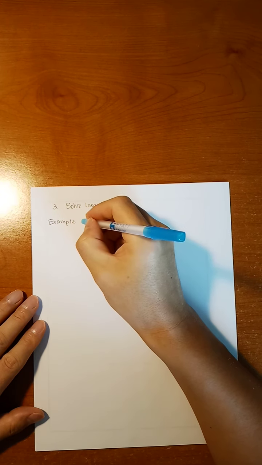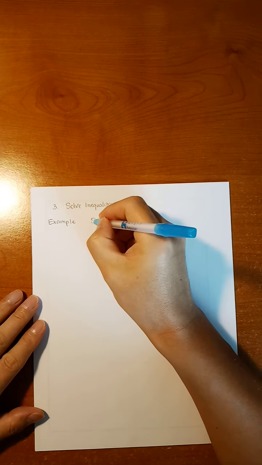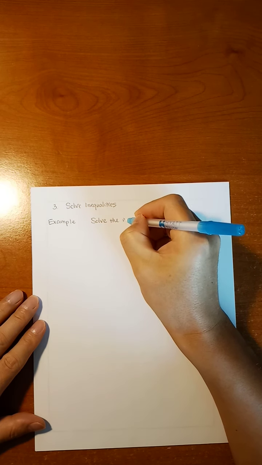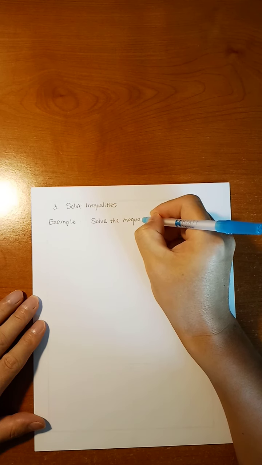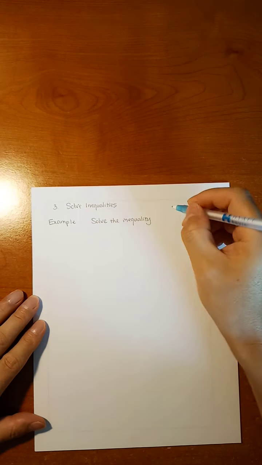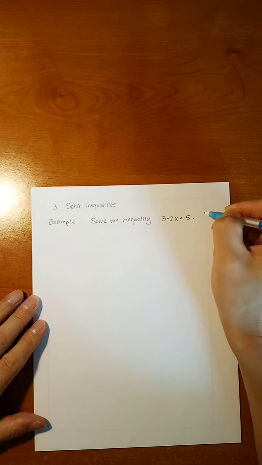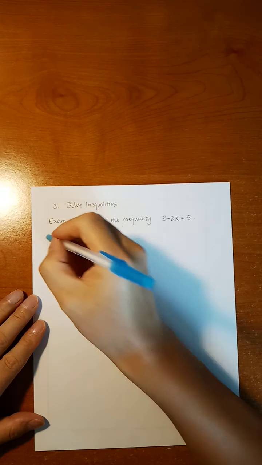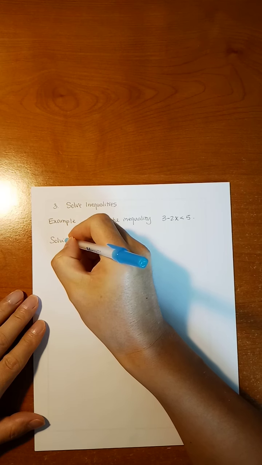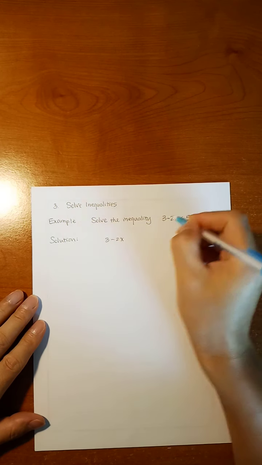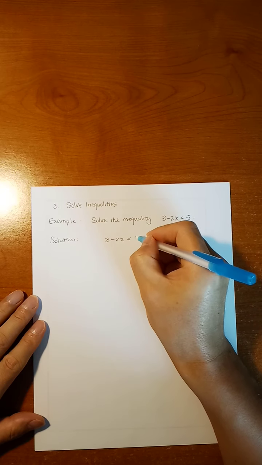Example: solve the inequality 3 minus 2x less than 5. Okay, so solution. First we have 3 minus 2x less than 5.